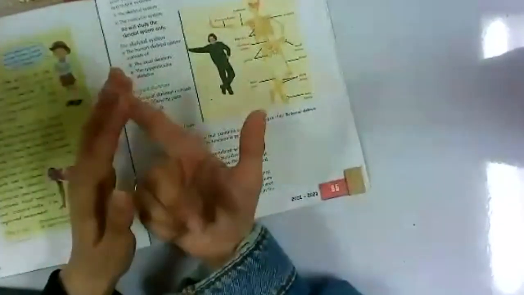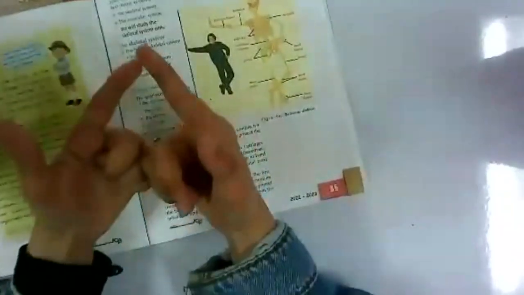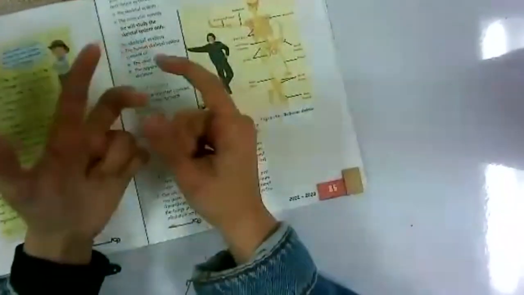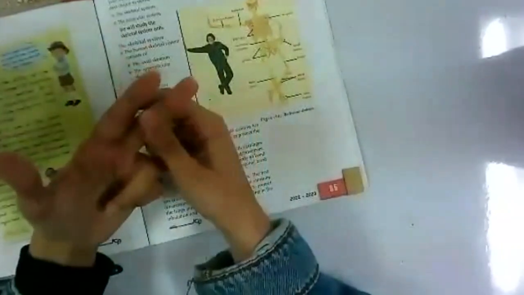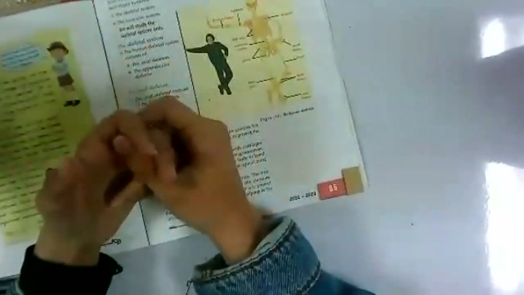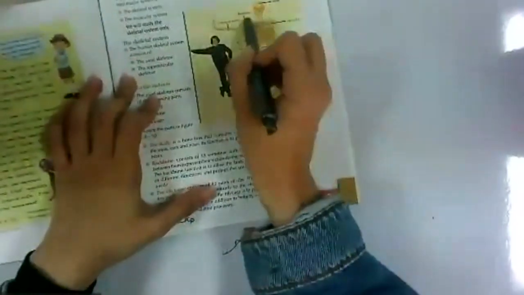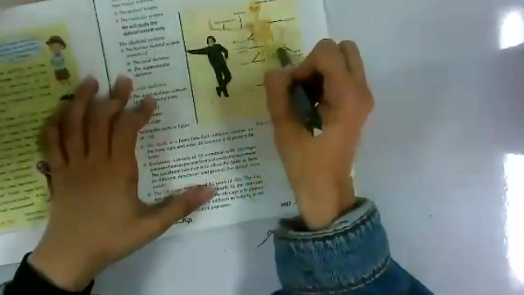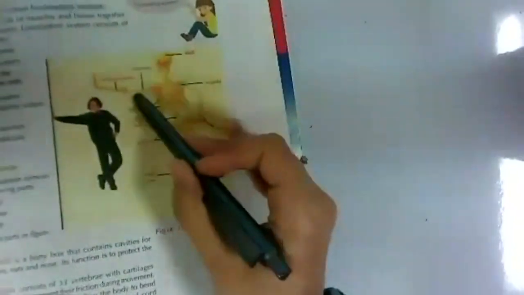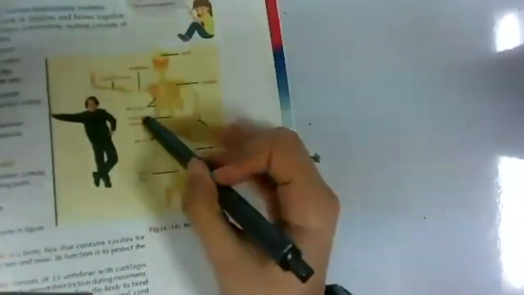Okay, we talk about the axial skeleton. We talk about the skull and backbone. What is the third part? The third part is the rib cage. Where is the rib cage? This is the rib cage. Is it clear? Rib cage is here.